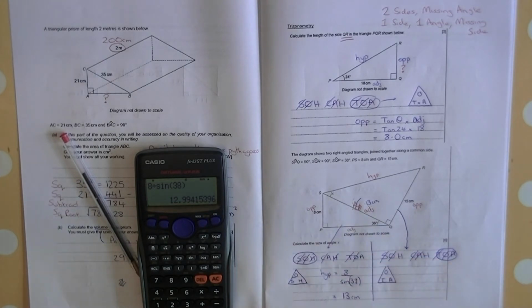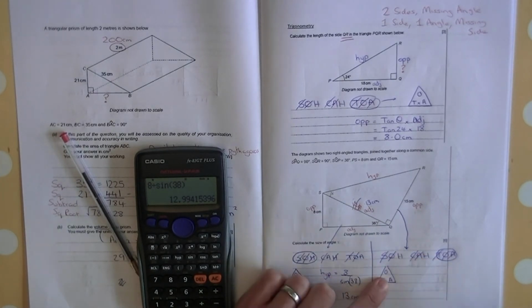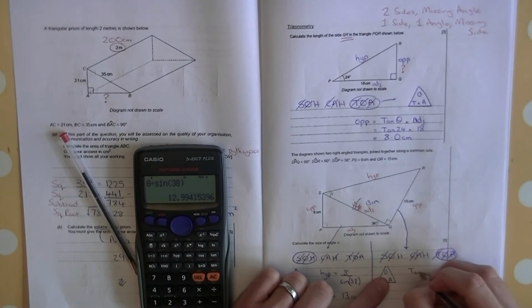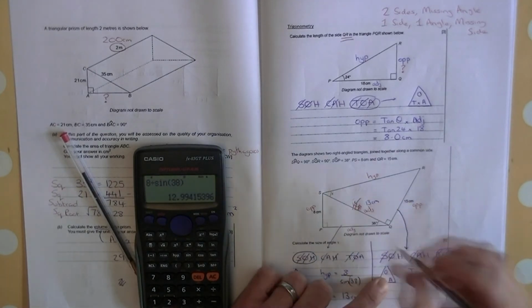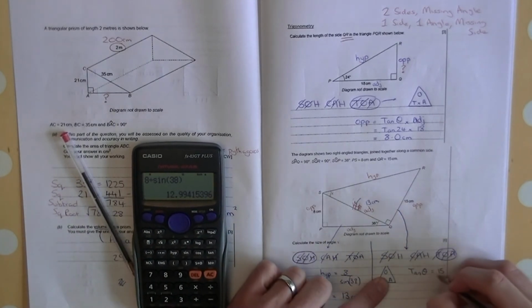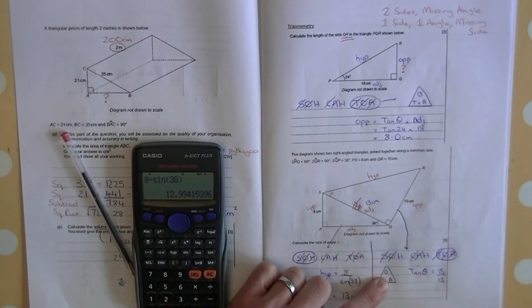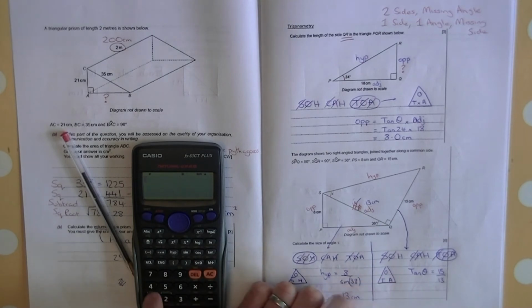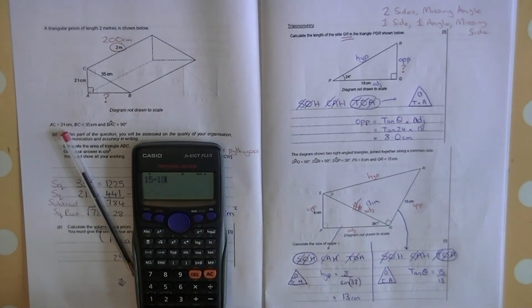TOA. I'm using it to find the angle, so cover the T. So T, which stands for tan theta, they've used X, I prefer theta, is equal to O, the opposite, 15, divided by the A, 13. Quickly work that out. 15 divided by 13.